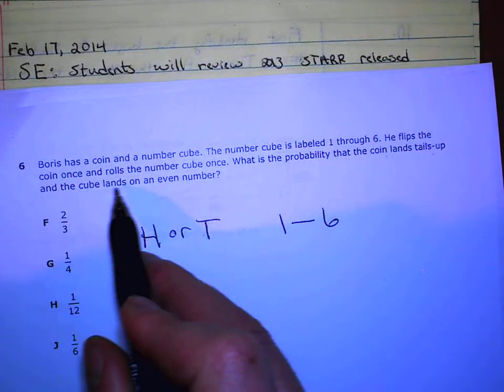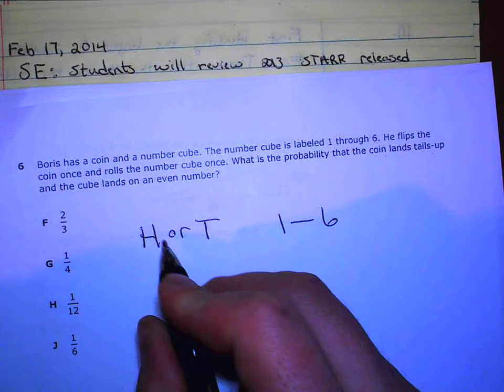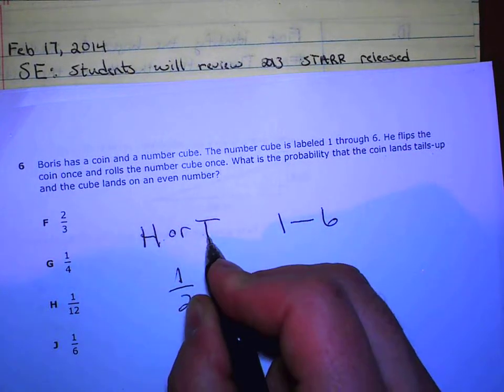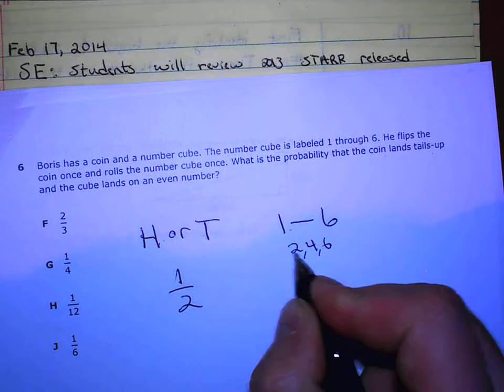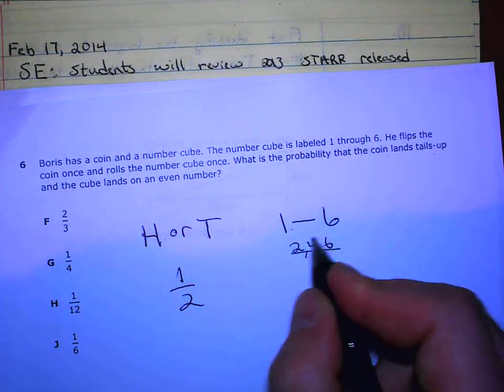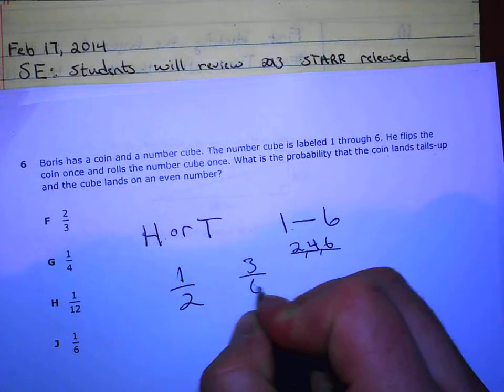And then what is the probability that it lands on an even number? Even number here, right? That's 2, 4, and 6. Well, that's 3 of the numbers out of 6 total numbers. So 3 out of 6.